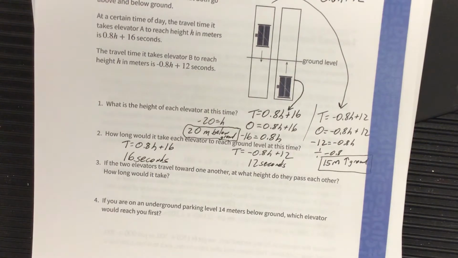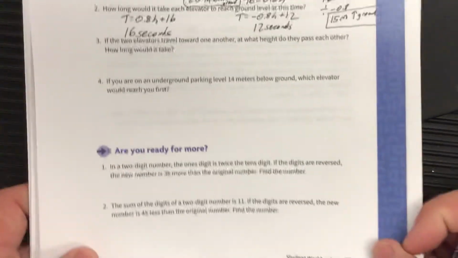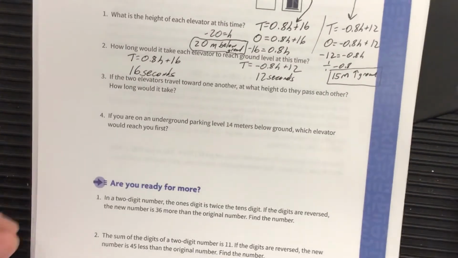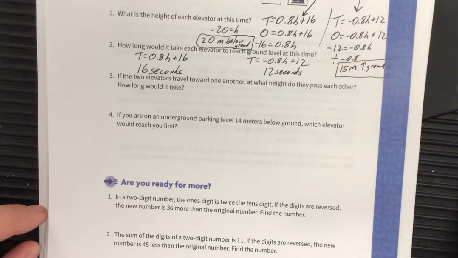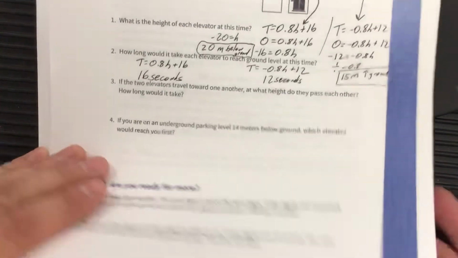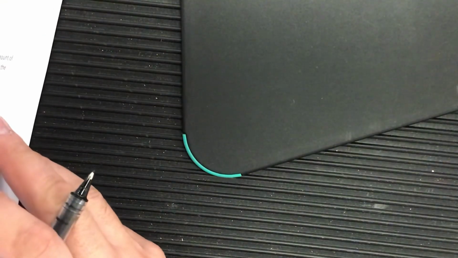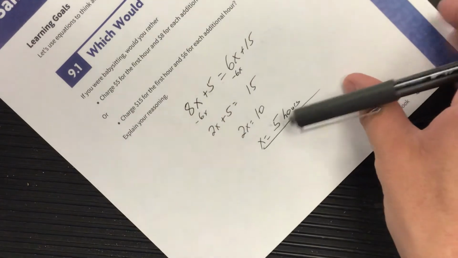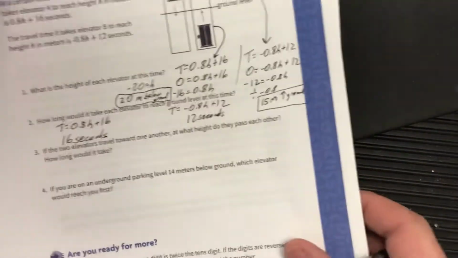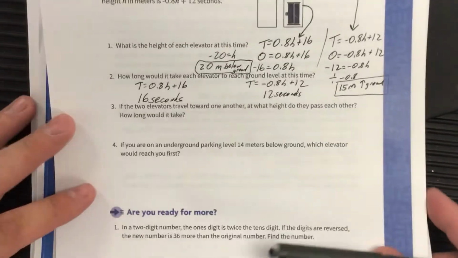Okay, so what do we got to do with those two equations in order to make them equal? Think about what we just did on the water tank problem or the babysitting question. What did we do with those two equations?